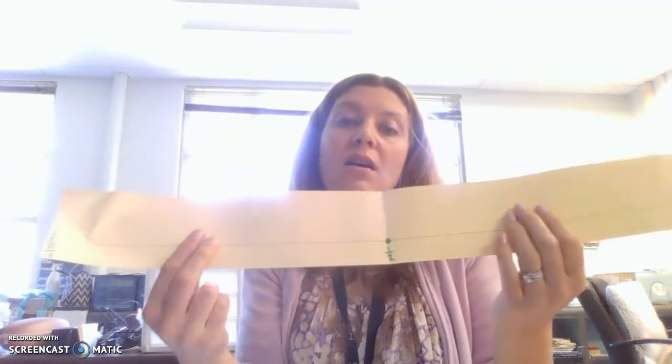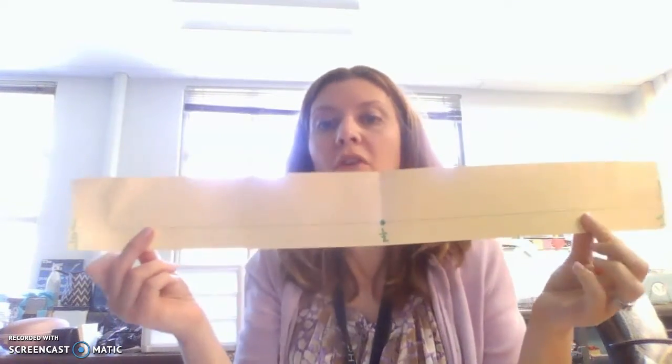Then I'm going to ask you to maybe try thirds. How would you fold this strip for thirds? Or how would you fold it to fourths? How would you fold it to 16ths? So you're going to keep folding and you're going to keep exploring. I just want you to fold it as much as you possibly can and be able to label all the folds.